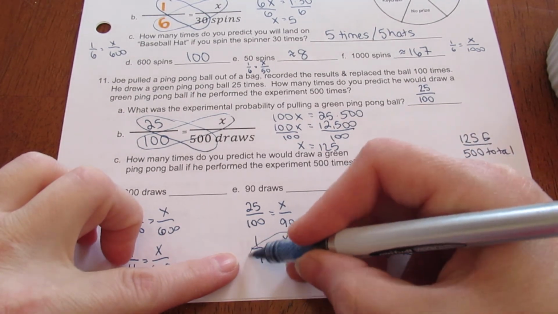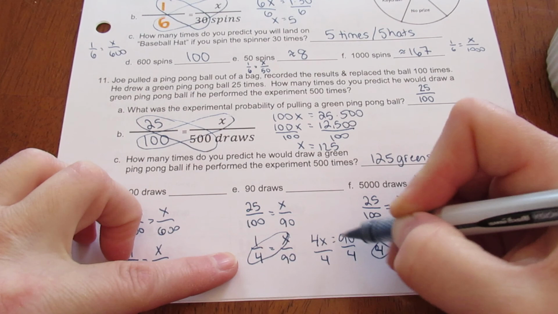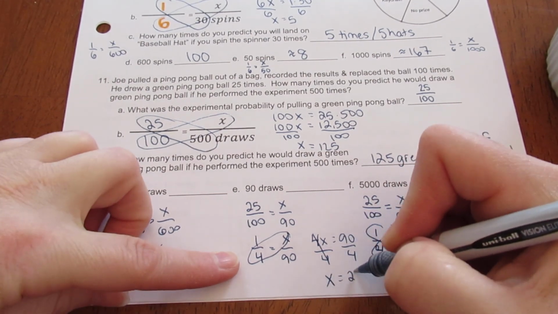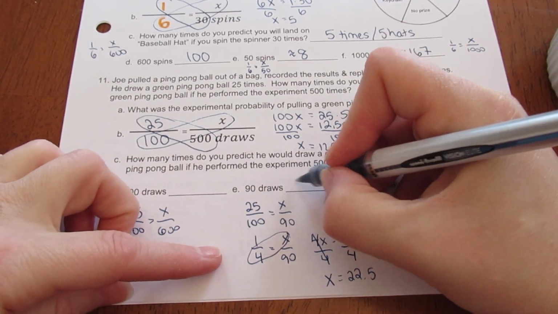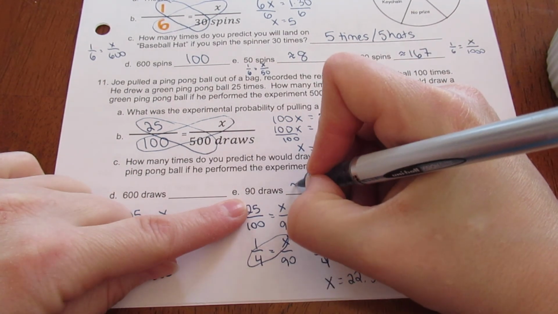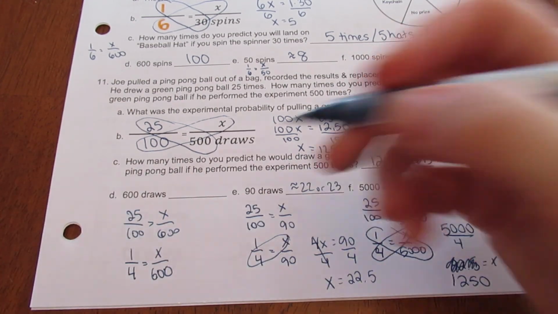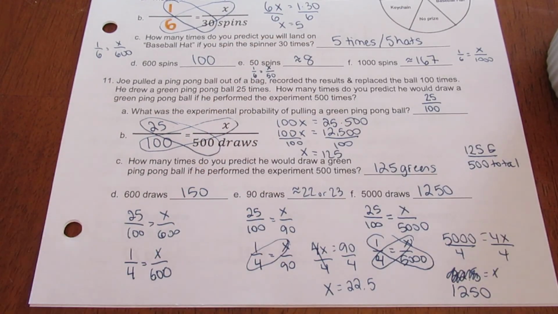This is actually the one. 4 times X equals 90. This is the one when you divide both sides by 4, you get 22.5. So here, we can't say 22.5 times we're going to get green. We could say approximately 22 or 23. And this first one was 150. So we can use an experiment that we perform to predict what we think is going to happen if we were to then perform the experiment more times in the future. Thanks, guys.